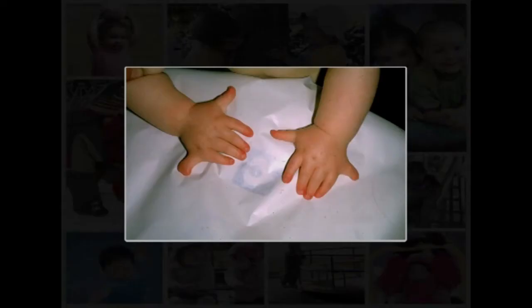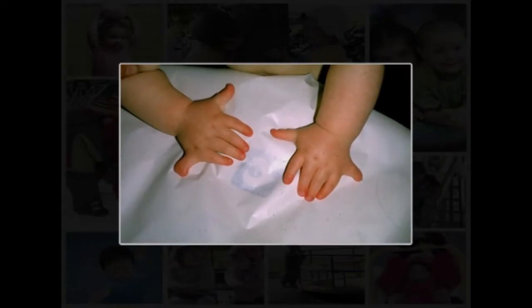Polydactyly. This is a condition in which the individual has an extra finger or toe. These are some of the developmental disorders that can be found.